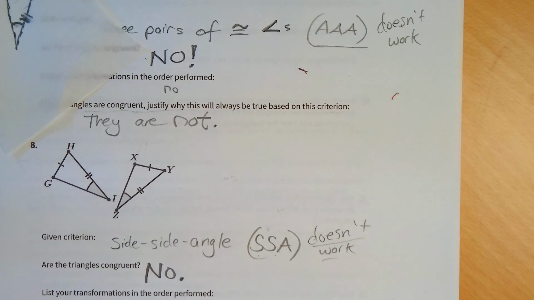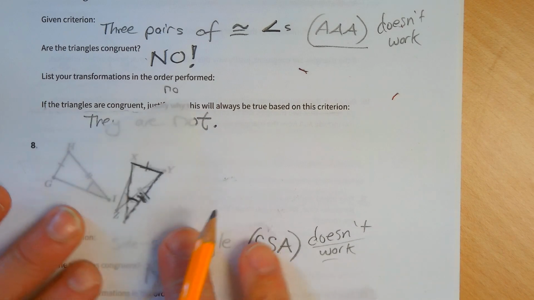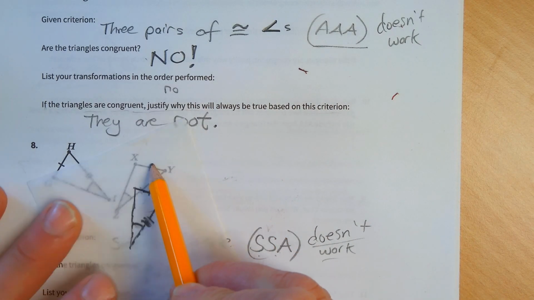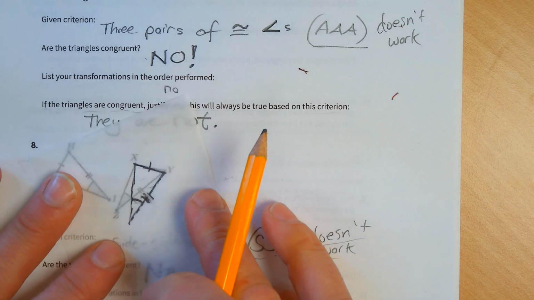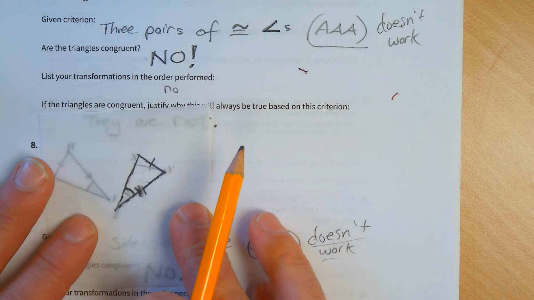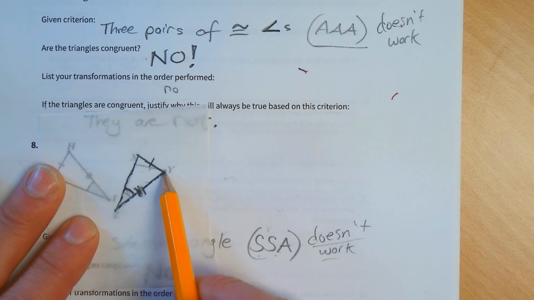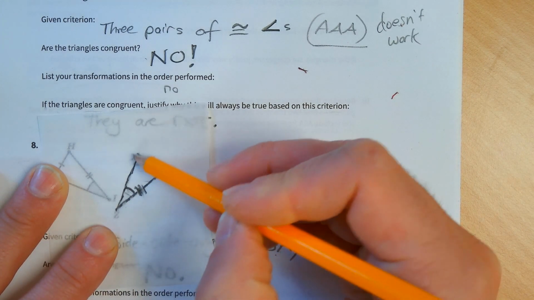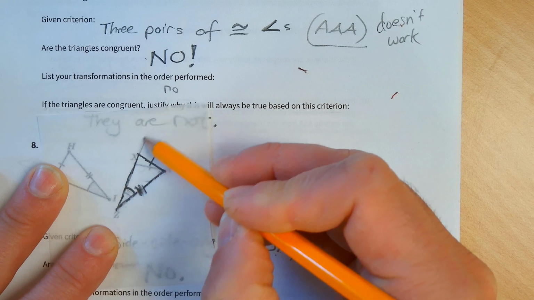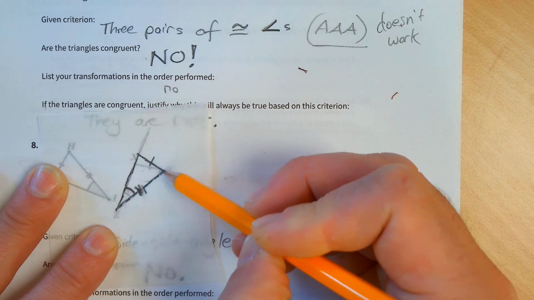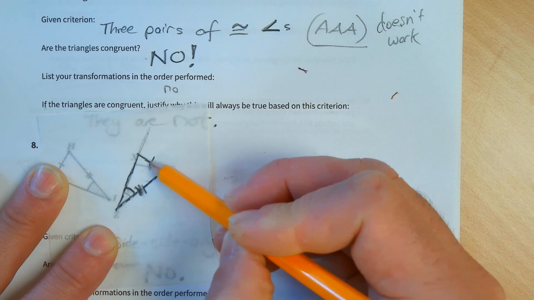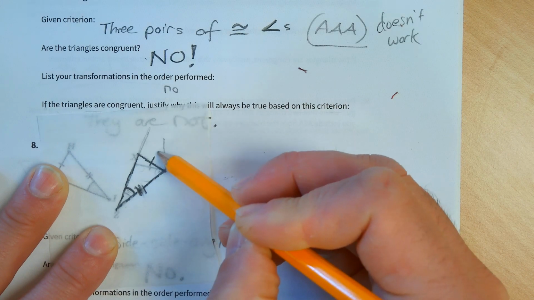First of all, let me check, did they lie? No. This side with the single mark is the same length. Does the angle match? Yeah, the angle matches. What about the double mark side? Yeah, it's the right length. So what happened? It turns out that this angle's locked in, so this line has to be there. But this angle's not locked in, so this arm could be way out here.